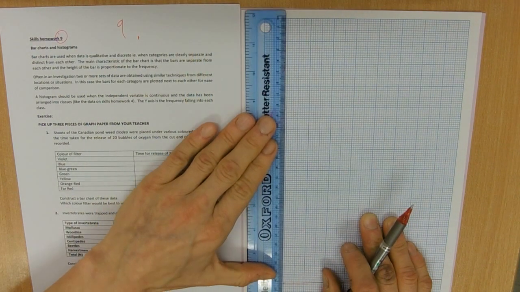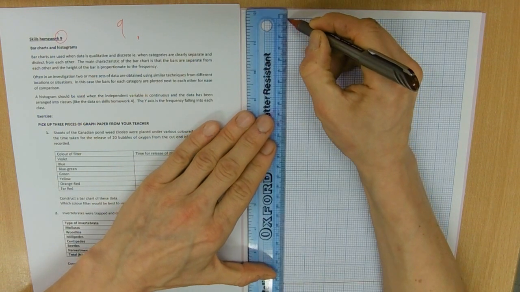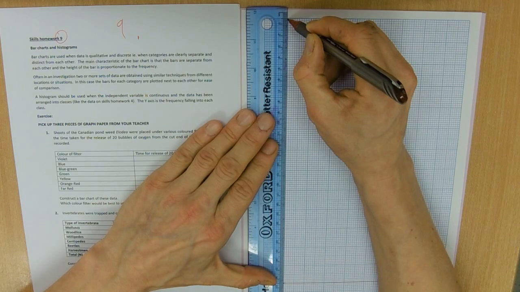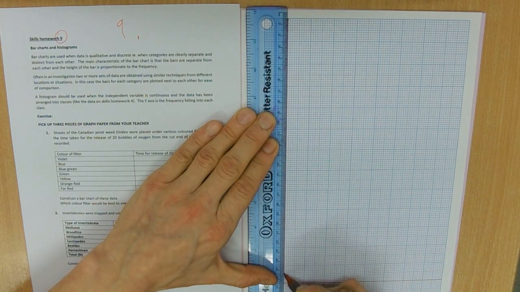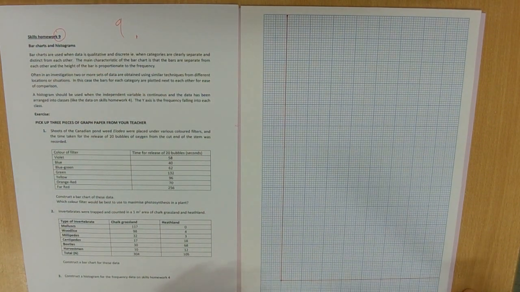You would use pencil for all of your axes, your points, your lines, your bars, your titles, your units, the whole thing in pencil. And if I make a mistake, I'm going to have to apologise and eat my words and so on. And it will demonstrate why you're not using pen.